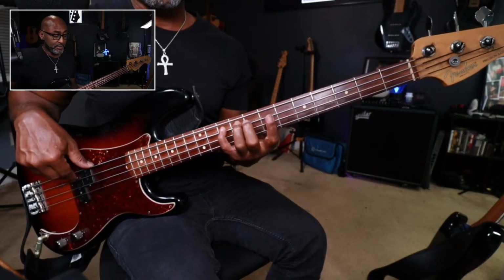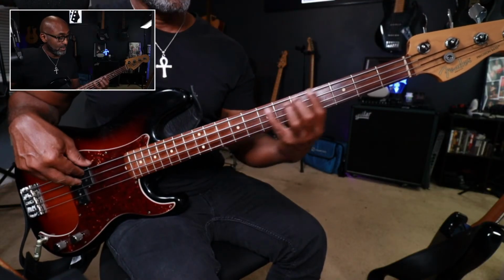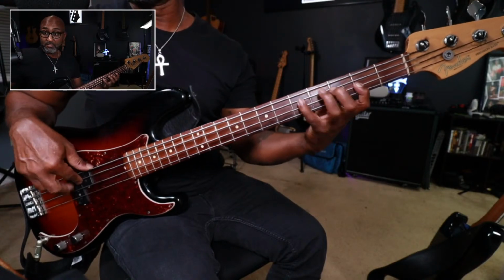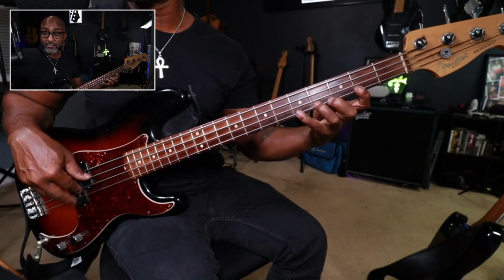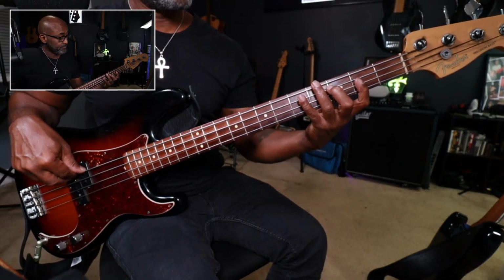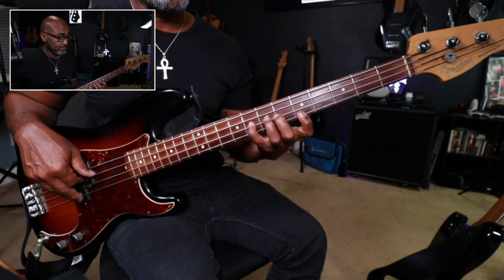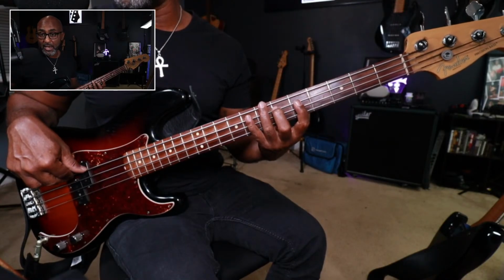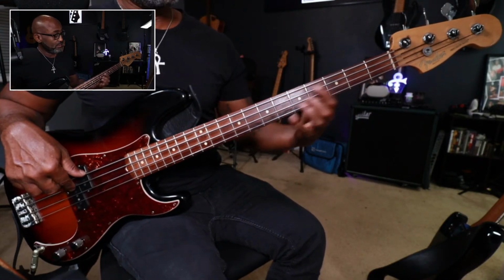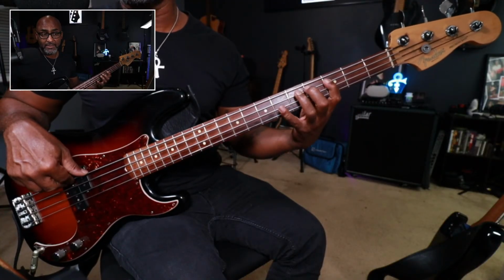So C major, A minor, A minor, C major. You dig? Move it to E flat. Where's the relative minor of E flat? C minor. 4 frets back.